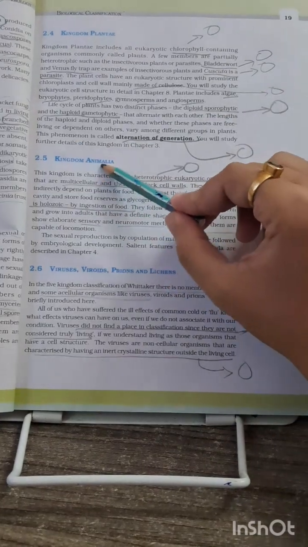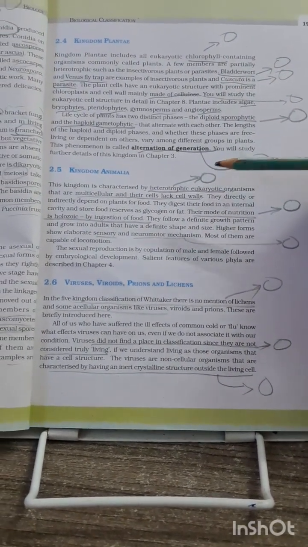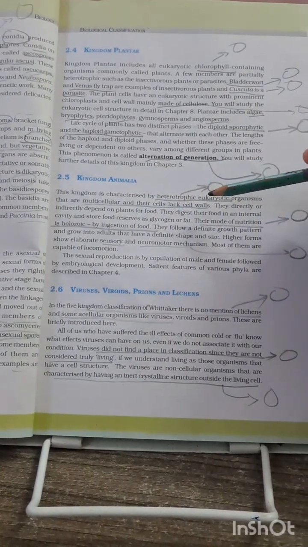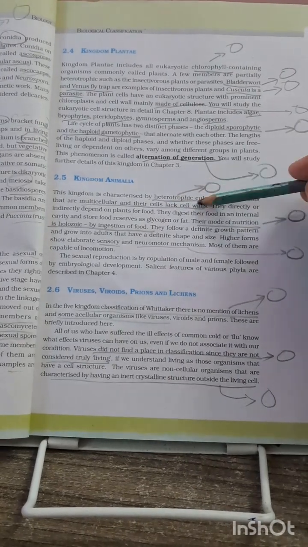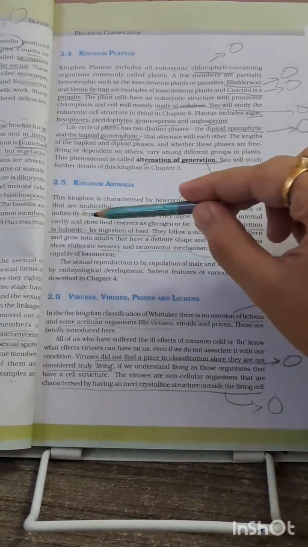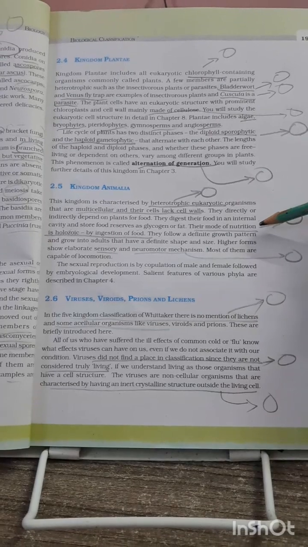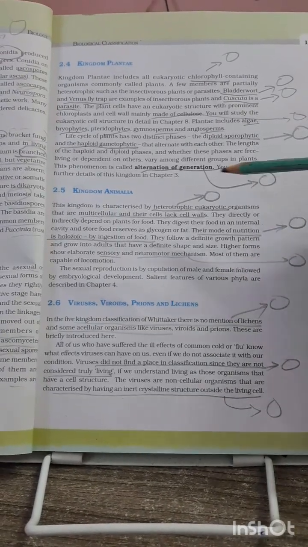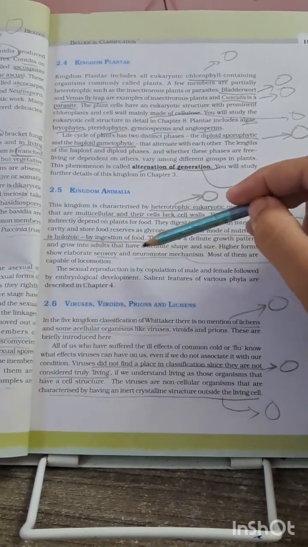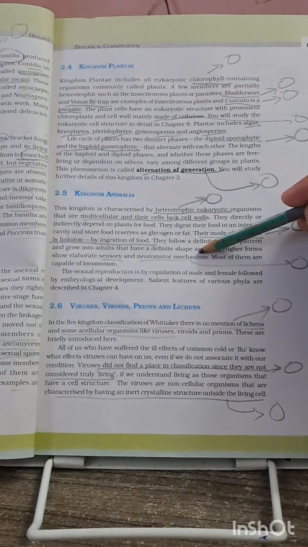Now the general statement for Kingdom Animalia is heterotrophic eukaryotic organisms. This is general, so you should not miss this one. They are multicellular, and their cells lack a cell wall. These are pet questions and you should not miss them. Their mode of nutrition is holozoic, that is, ingestion of food. This question has been asked once in a previous PMT examination. You have to remember this one. Now, higher forms show elaborate sensory and neuromotor mechanisms. This is also a probable question, you have to remember this.